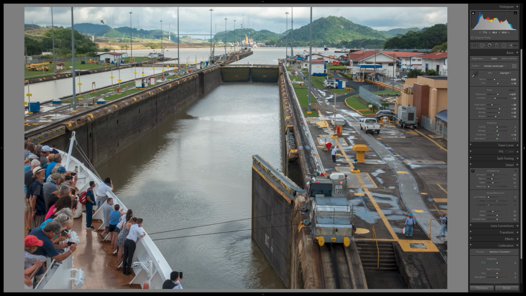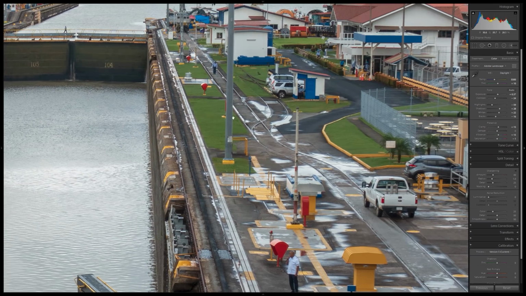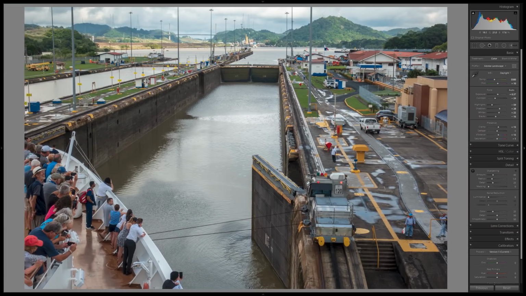Again, a somewhat cloudy day, but let's bump the clarity a bit, not too far. We'll go 15. That looks okay. Bump the vibrance a bit, not too much, or else this grass is going to start looking really weirdly green. And for once in a blue moon, I do not think this photo requires any vignetting.